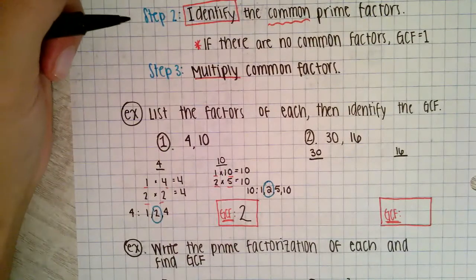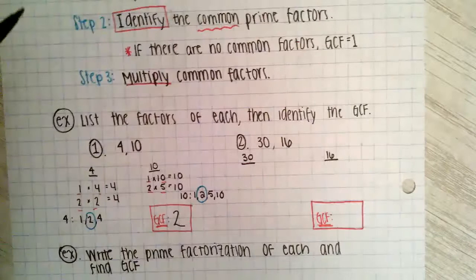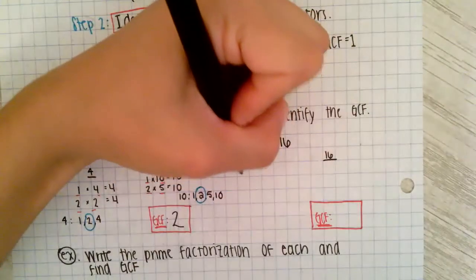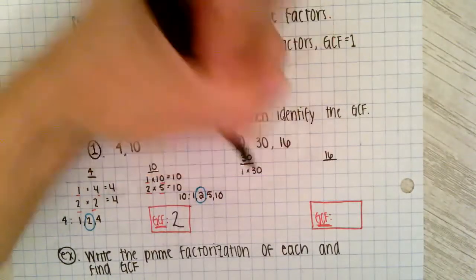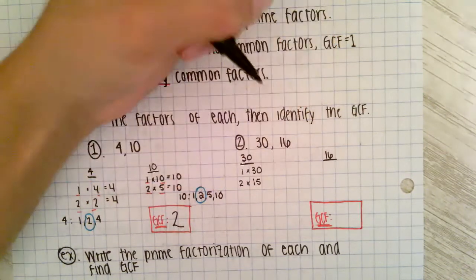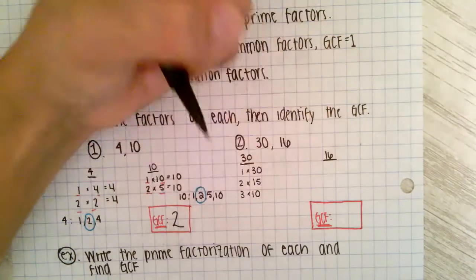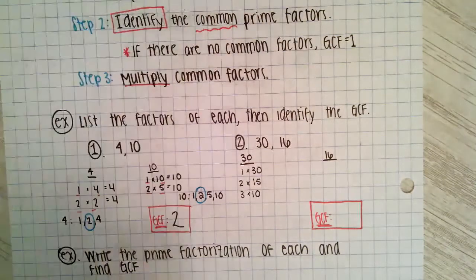We're going to do this once more with the numbers 30 and 16. 1 times 30 is 30. 2 times 15 is 30. 3 times 10 is 30. And those ones I know off the top of my head, but I think there are a couple missing still.